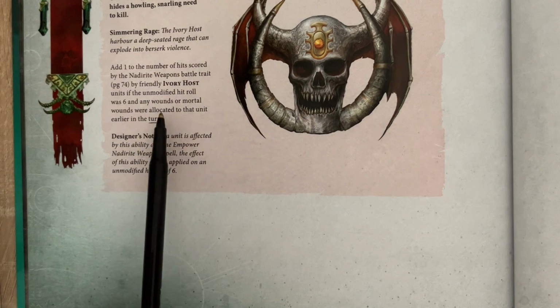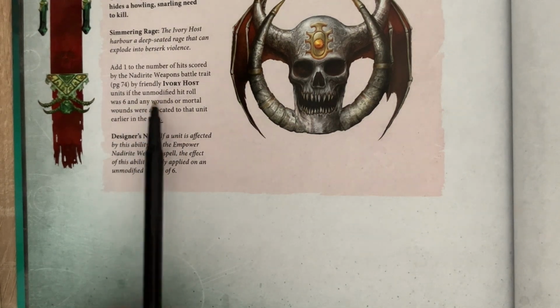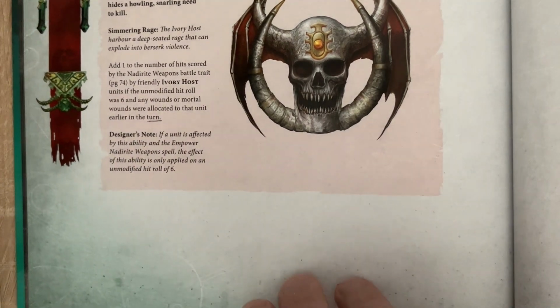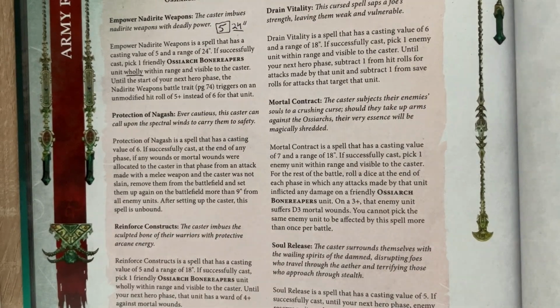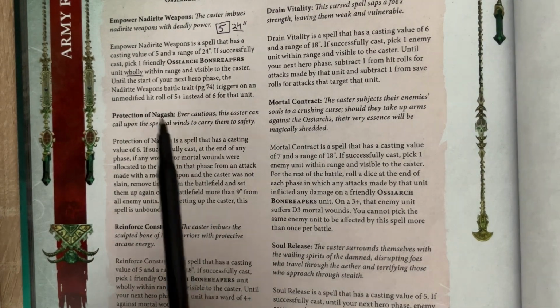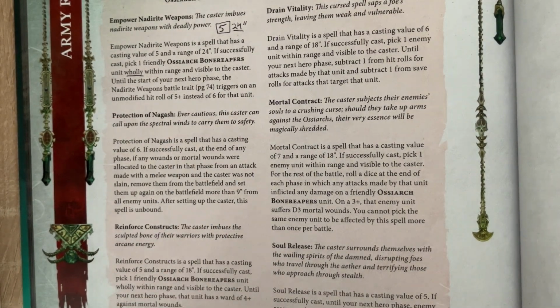But remember, in Ivory Host, it's only if your unit took some amount of damage or wounds earlier in the turn. So that's, in a sense, a way that you could have a little bit of choice or control over it. But your enemy could turn off the 5+ if they want by simply doing some damage to that unit and putting them back on 6s. So that's interesting. All right, but I like the spell.